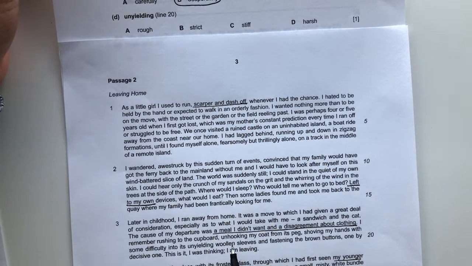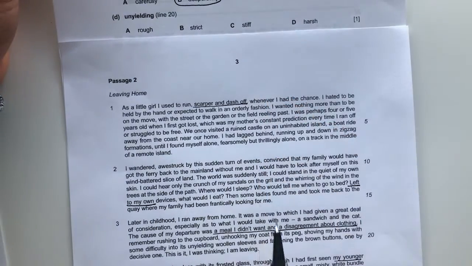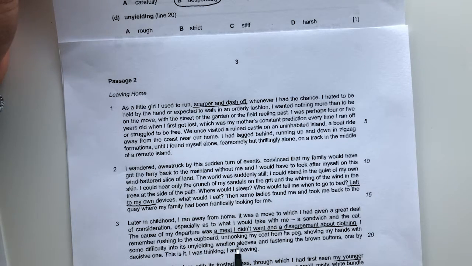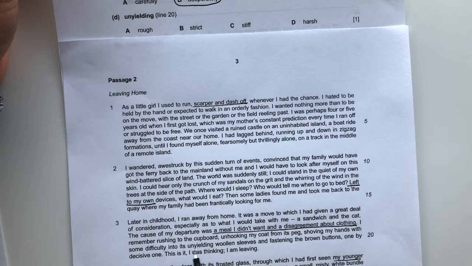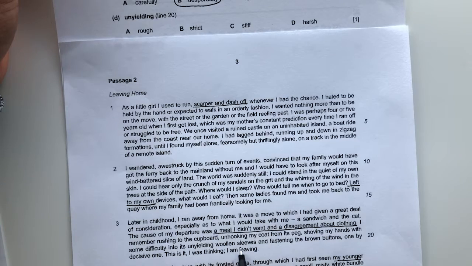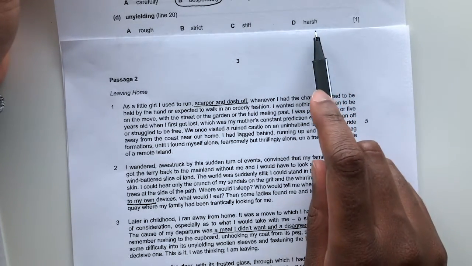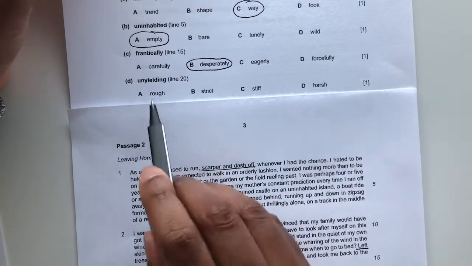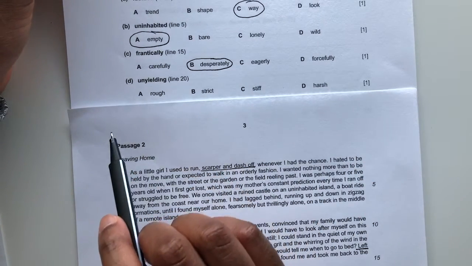So strict, I really don't think so. Into its stiff woolen sleeves. That as well is a good one. Into its harsh woolen sleeves. Harsh, no, don't think so. And here, harsh and rough are pretty similar to one another.